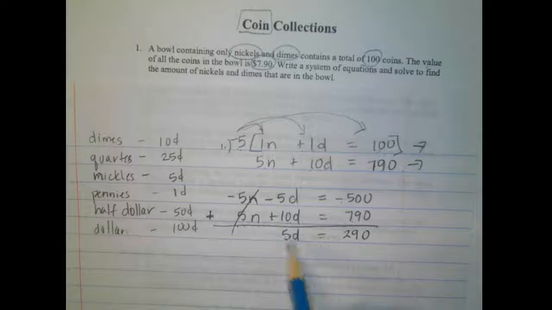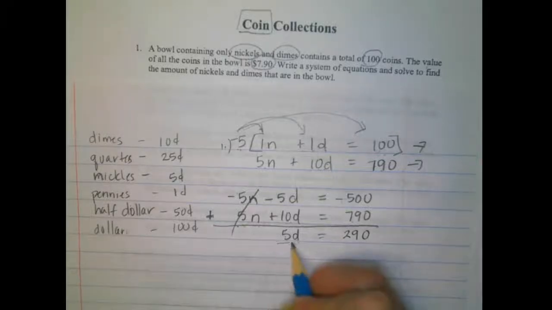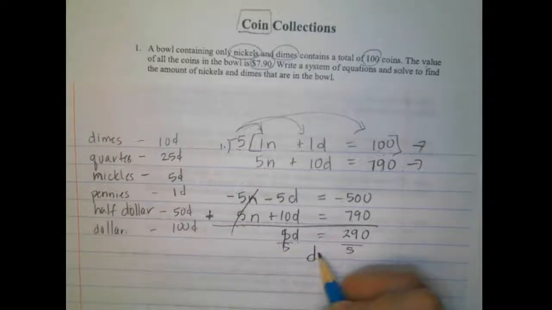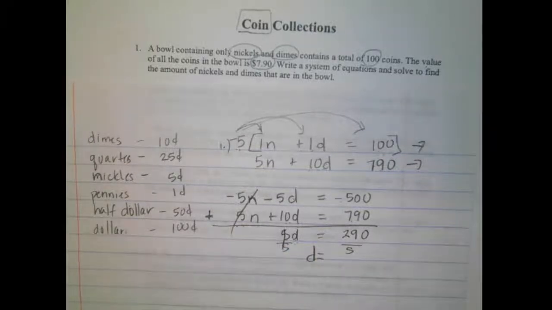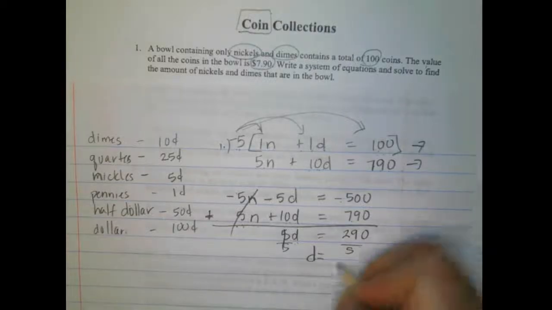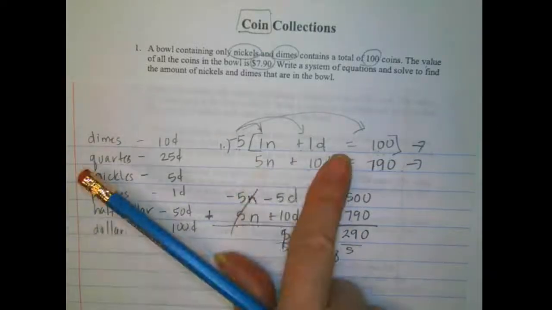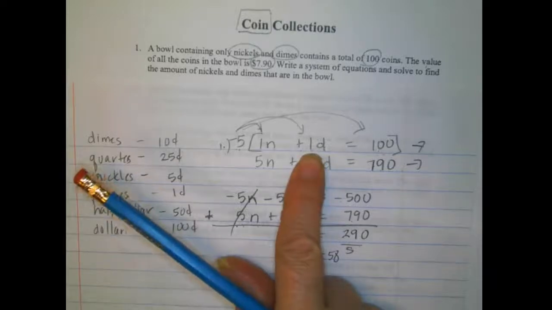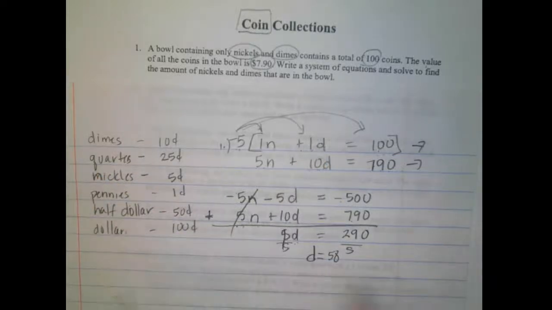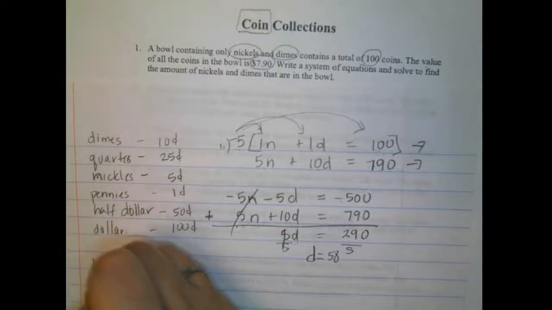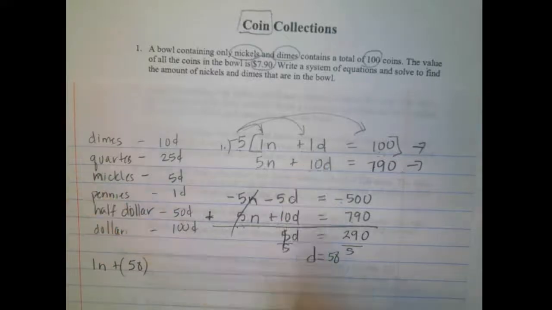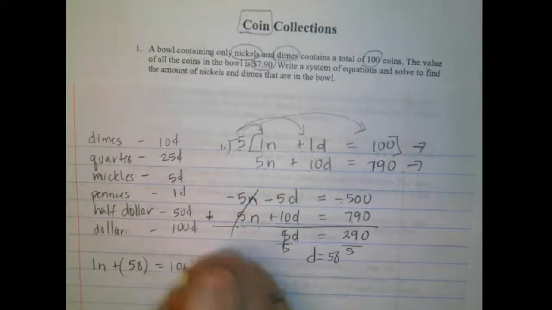How do I undo this multiplication? I'm going to divide both sides by 5. This becomes 1. D is now equal to what? 58. So how many dimes did we have? 58. So I'm going to take my top equation here, and instead of just d, I'm going to write 58, right? So my equation is going to be 1n plus 58, because this is what I substituted, equals 100.